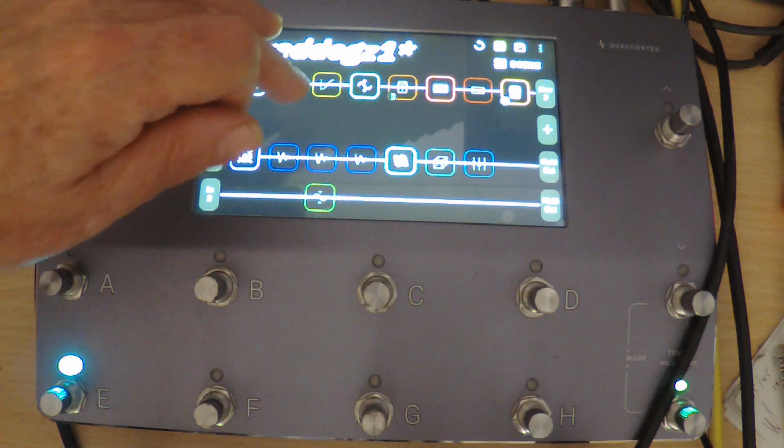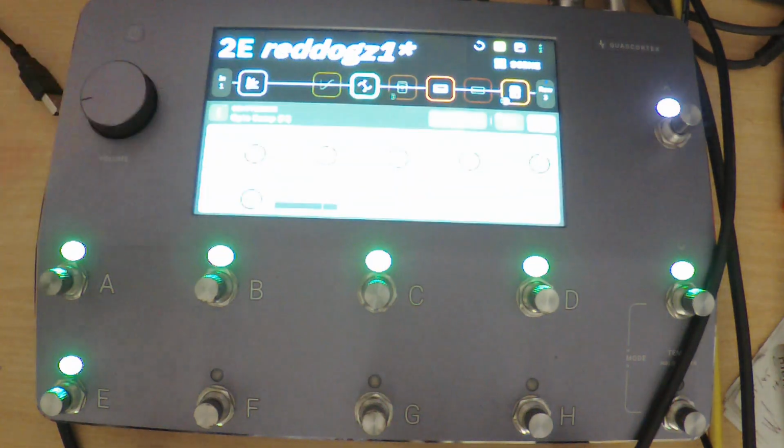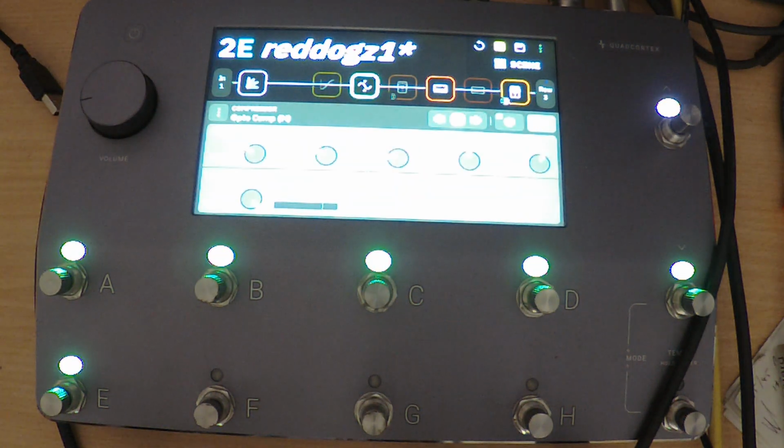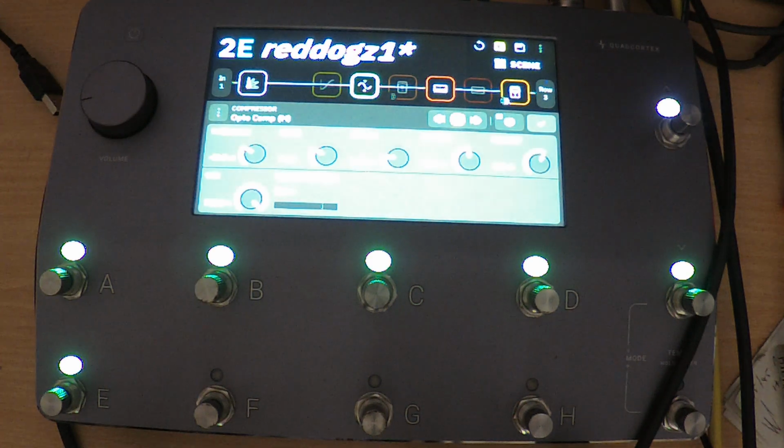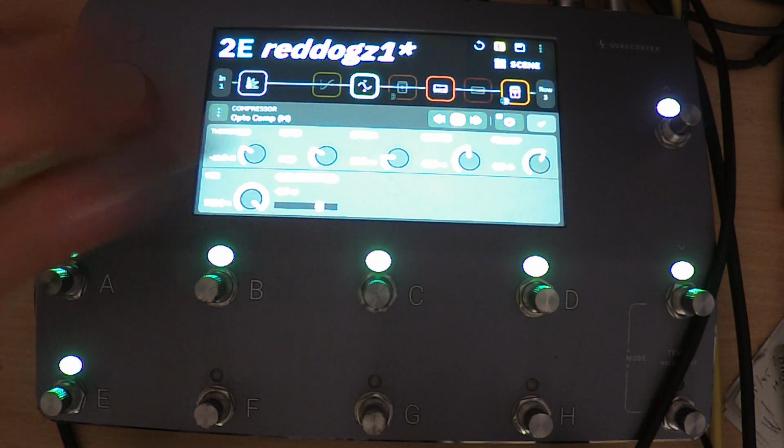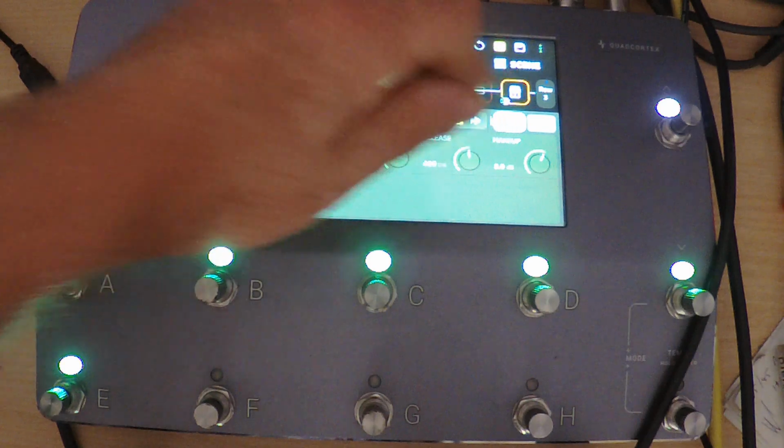Then it goes into a compressor, so I've got the opto compressor running on that. Again, nothing too crazy. Take it off. That's it off.